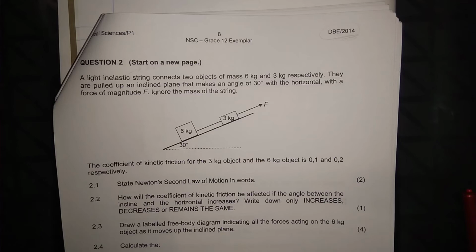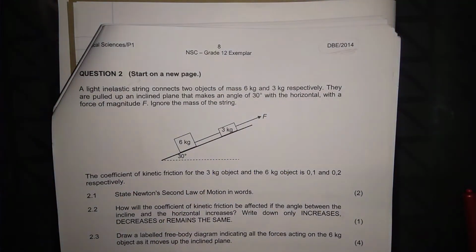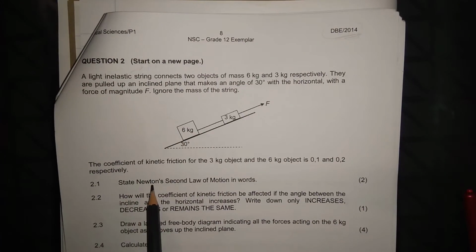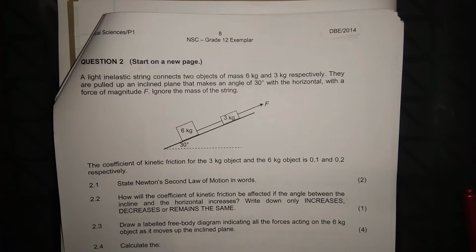Right, question 2 of this exemplar question paper, grade 12, is on Newton's second law of motion. In the description below, you will find links for other questions from this question paper, but in this video we answer question 2. This is the 2014 exemplar, Physical Sciences Paper 1. The question reads as follows.